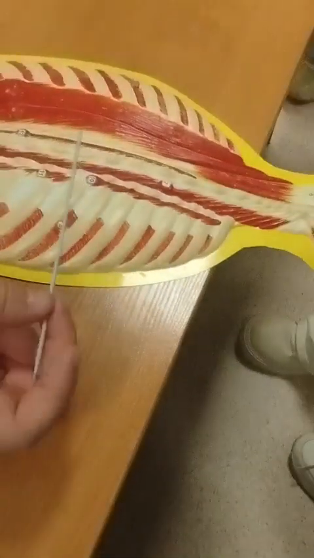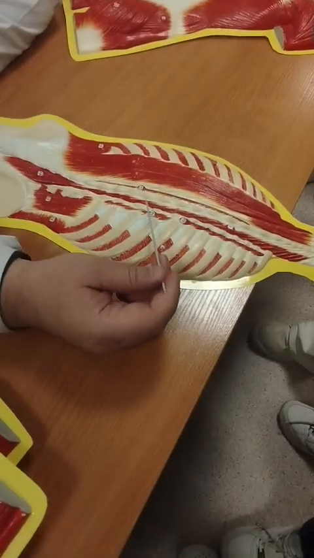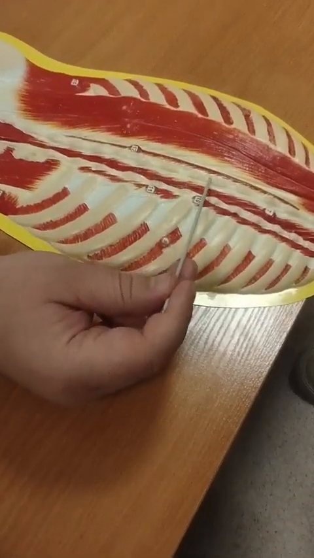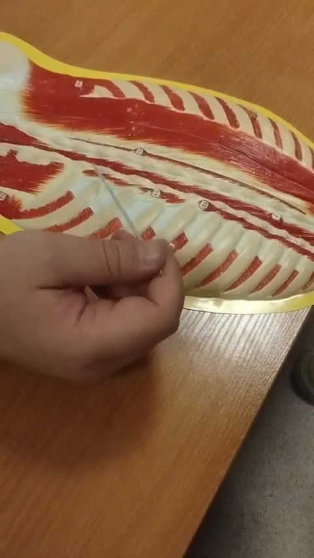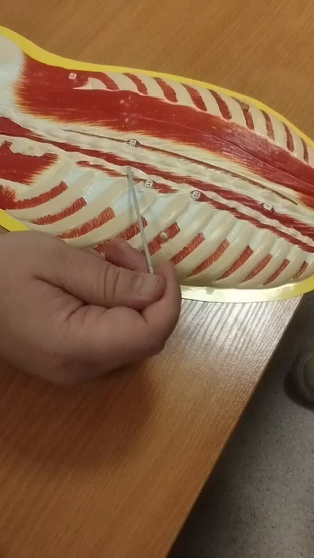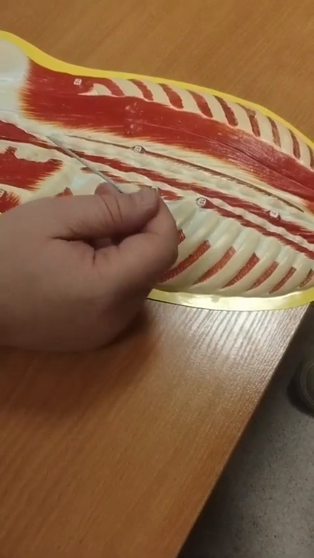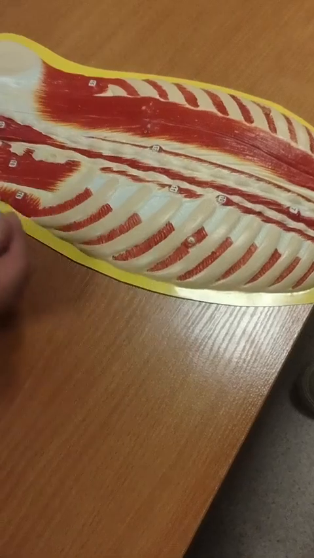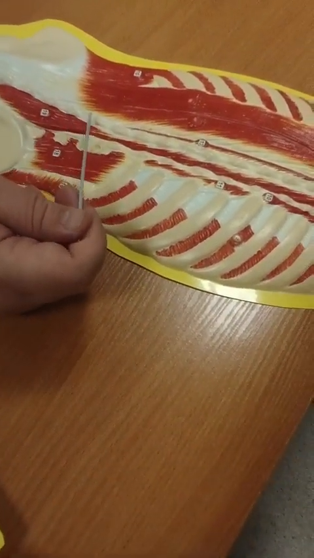And now the muscles of the medial tract. They are muscles between the transverse processes and the spinal processes. The common name for all of these muscles is musculi transversospinales, but they differ from one another in the number of vertebrae which they overlap.